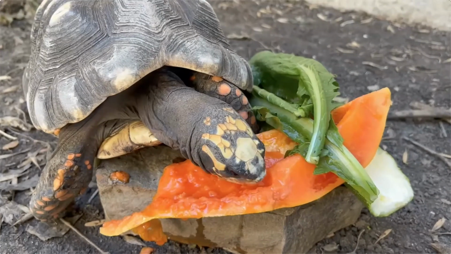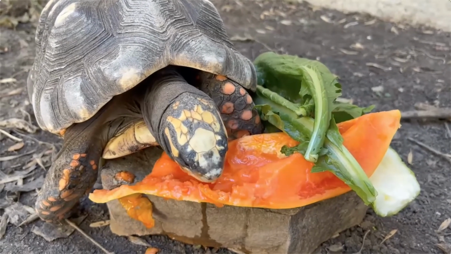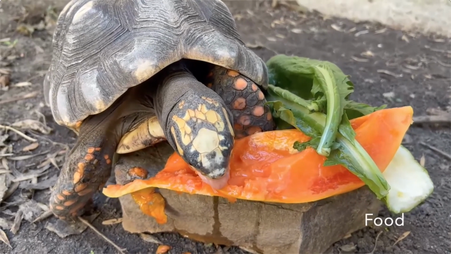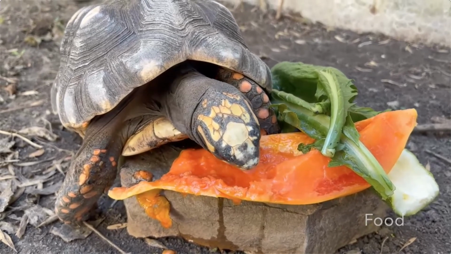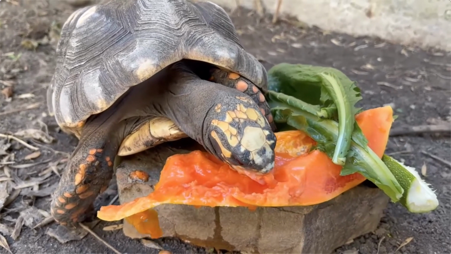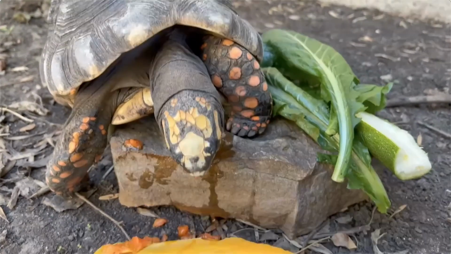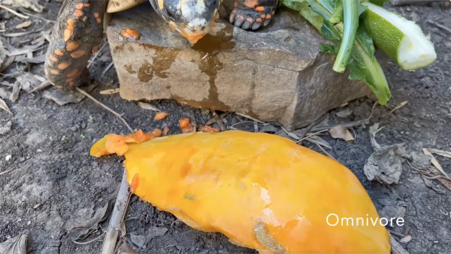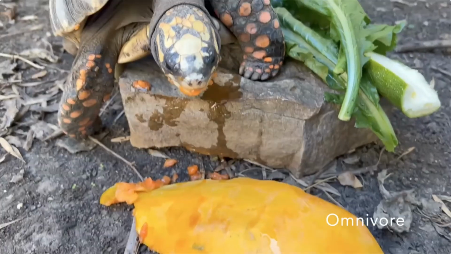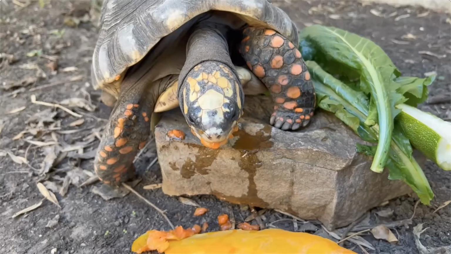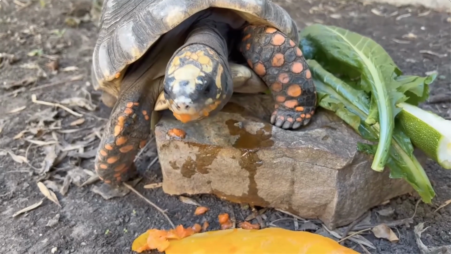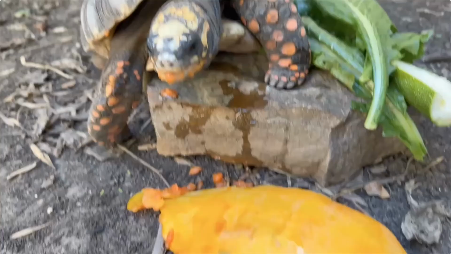You will also need to provide your pet with an adequate diet, the proper food it needs to grow healthy and strong. This is Big Teddy, another one of the redfoot tortoises we have here at the EEC, and he is an omnivore. That means he eats both plants and animals. He is currently eating some of his favorite foods. They are papaya, turnip greens, and squash.